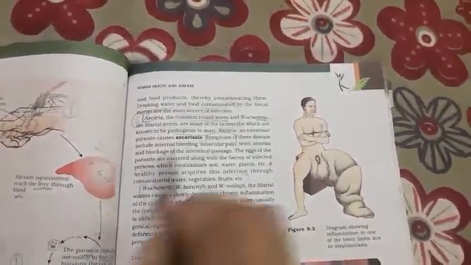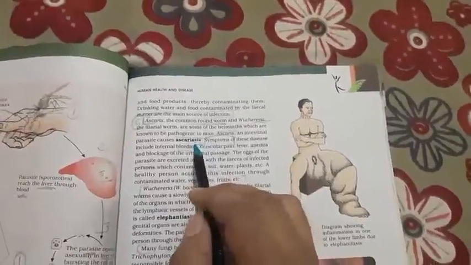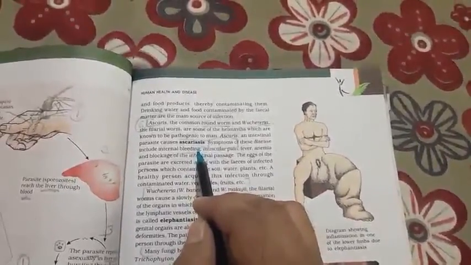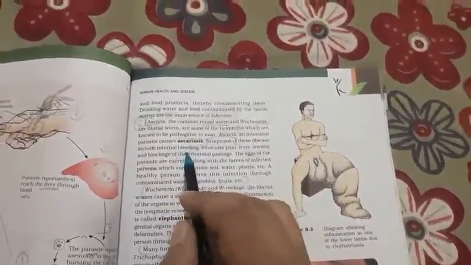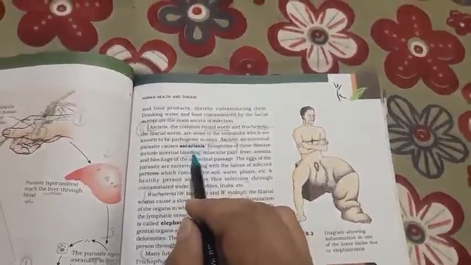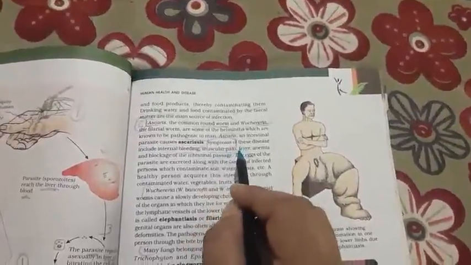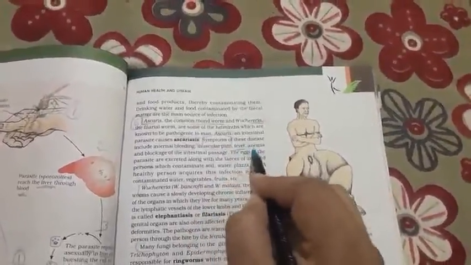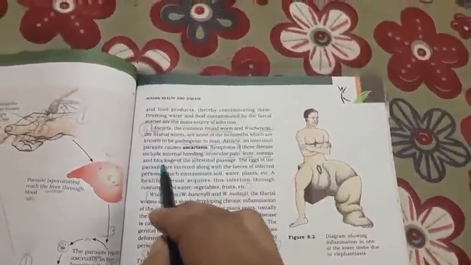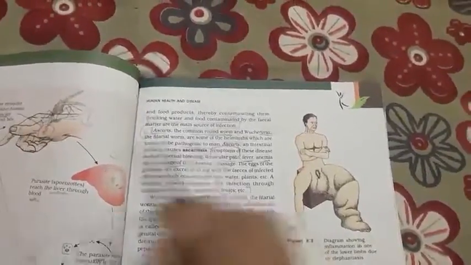Symptoms of this disease include internal bleeding. Note these points in your notebook for the symptoms of Ascaris. First point, internal bleeding. Second, muscular pain. Third, fever. Fourth, anemia. Fifth, blockage of the intestinal passage.